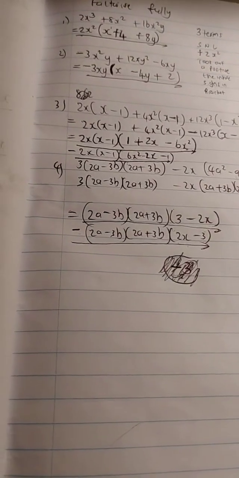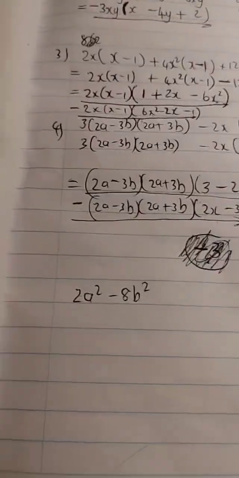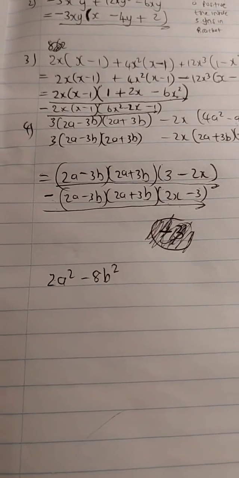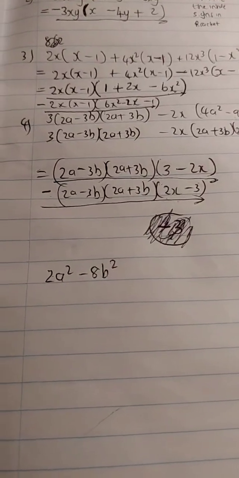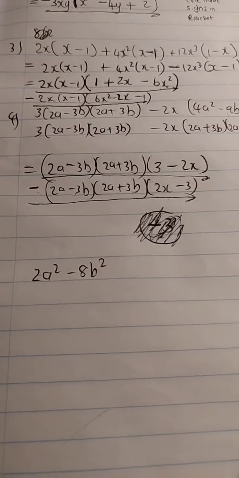More factorization. Let's look at something else. 2a squared minus 8b squared. Talk to me, guys. 2a squared minus 8b squared. So once again, what are we saying here? Step number 1. First step, what do we say?